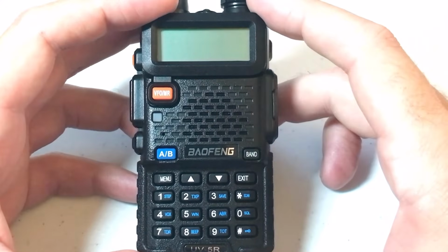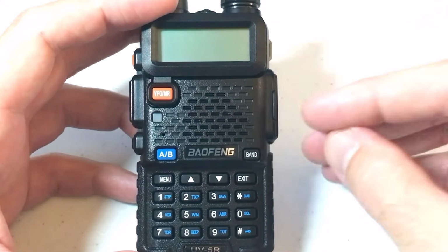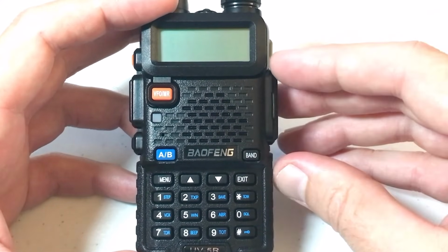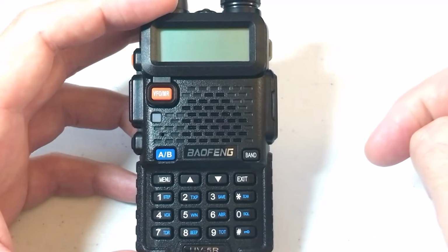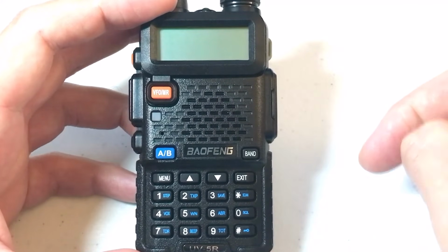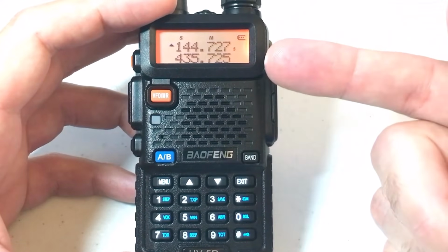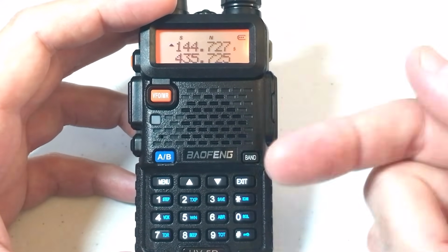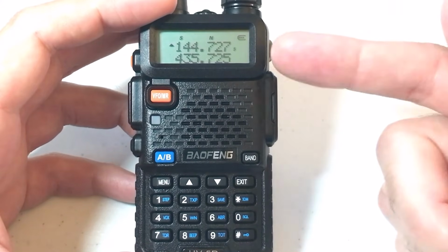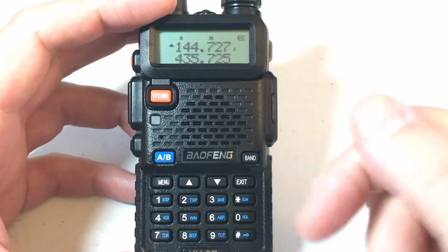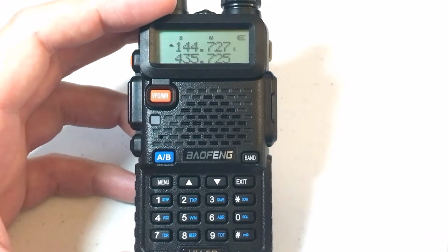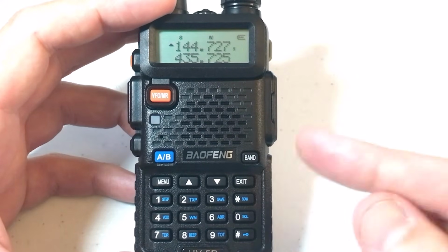In today's video, I'm going to show you how you can change your screen display color when you're in standby mode on your Baofeng UV5R radios. First thing we're going to do is we're going to turn on the radio. So what do I mean standby mode? This is standby mode. I'm not transmitting and I'm not receiving. What's my display color? So the way we're going to do this is we're going to go to menu number 29 on the radio.